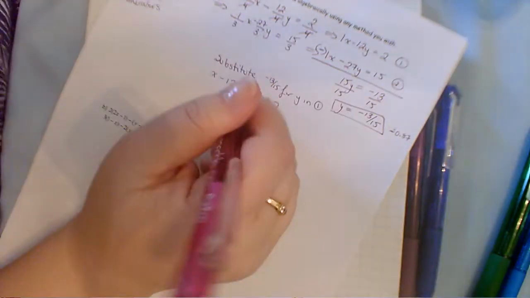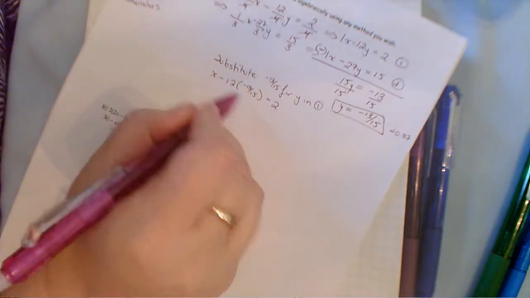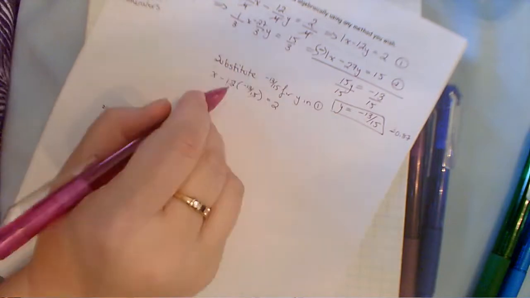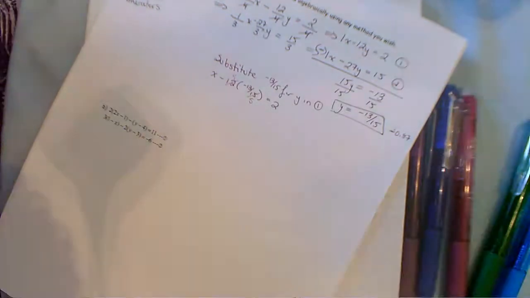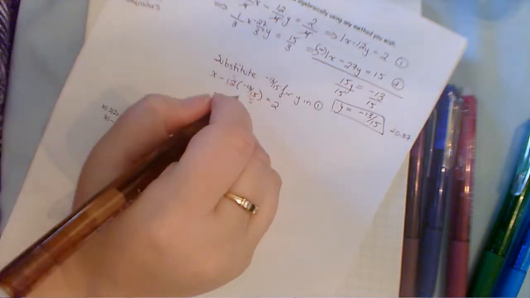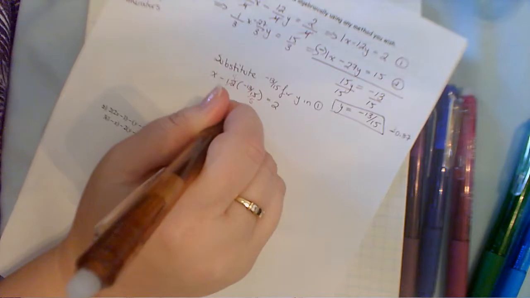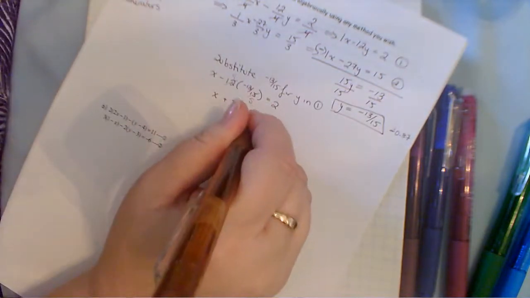I'm going to clean up these numbers a little bit. So 12 and 15, 3 goes into both, so I can cross reduce. 3 goes into 12 4 times, 3 goes into 15 5 times. So by doing that, this now becomes 4 times 13, which is 52. So that's positive 52 over 5 instead of some other huge number. Equals 2 on the other side.